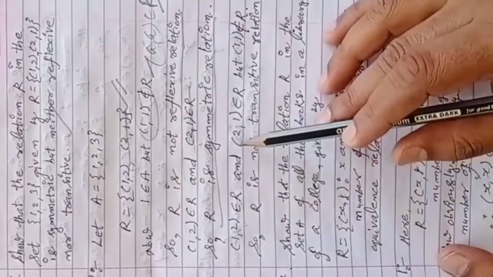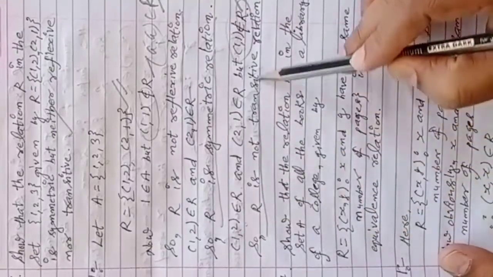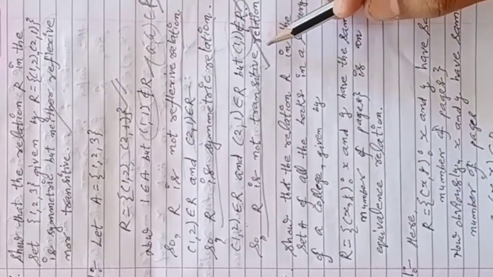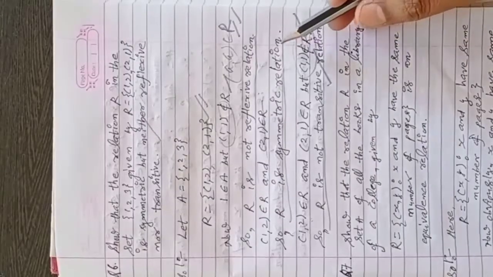Now (1, 2) belongs to R, (2, 1) also belongs to R, but (1, 1) does not belong to R. So R is not a transitive relation. So it is a very good question. All the three conditions we can understand very easily in this question.